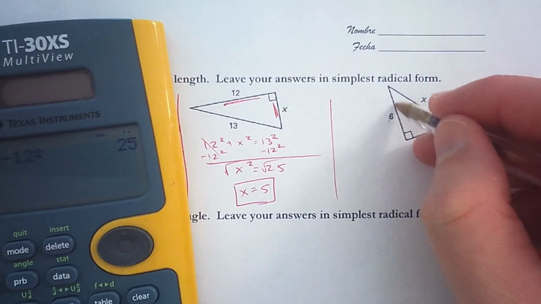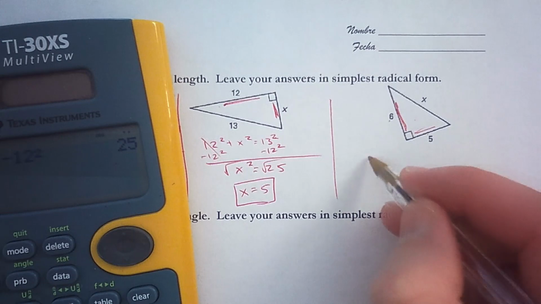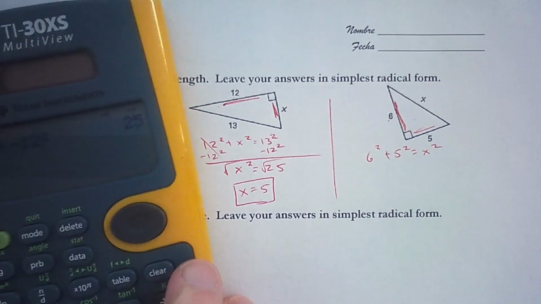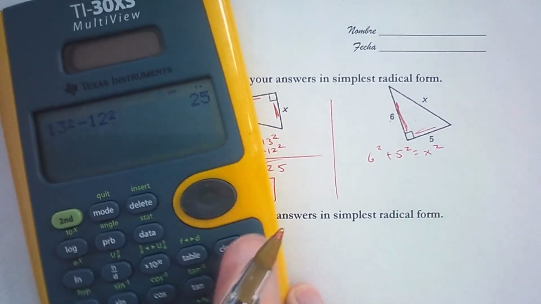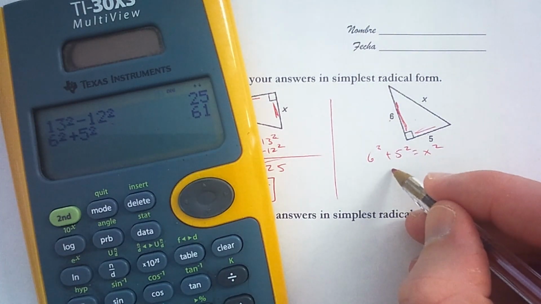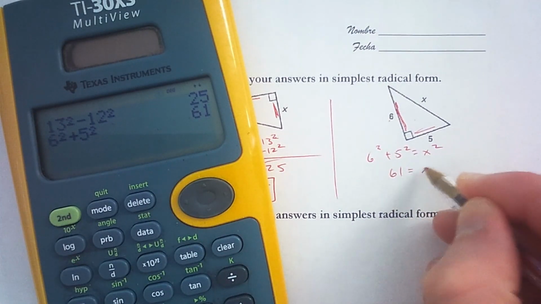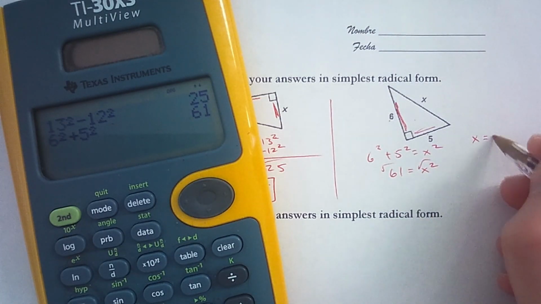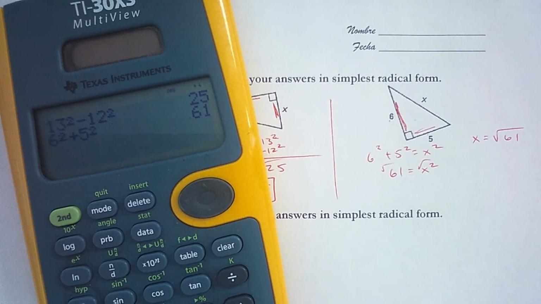And then this time my legs are 6 and 5, so 6 squared plus 5 squared equals x squared. So that's 36 plus 25, or I can just type in 6 squared plus 5 squared, and that is 61. Okay, so I do the square root of both sides, so I get x equals the square root of 61.